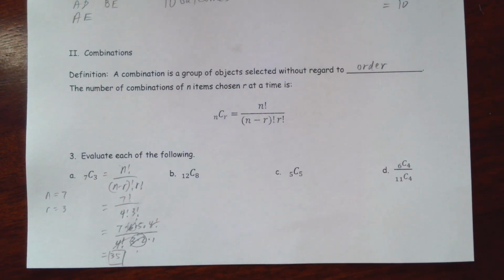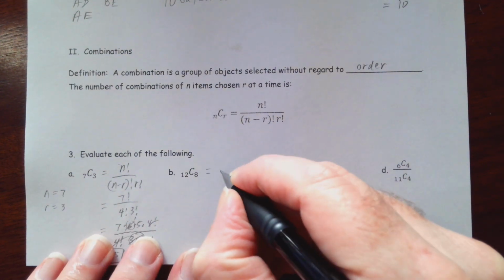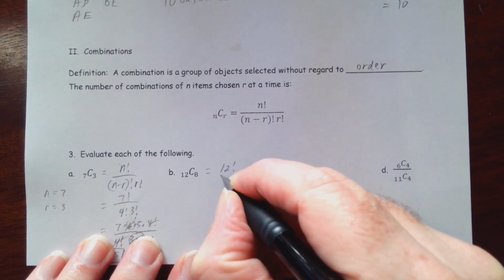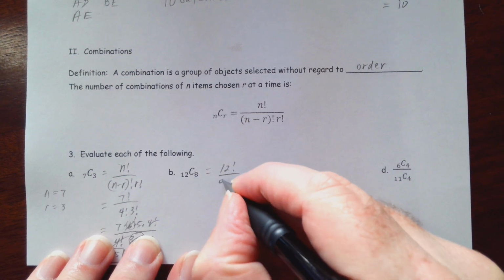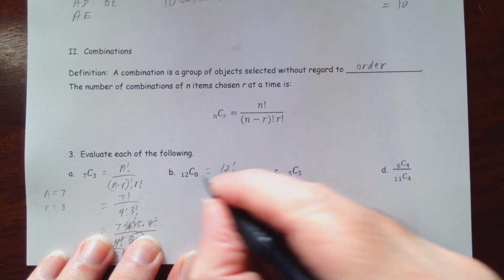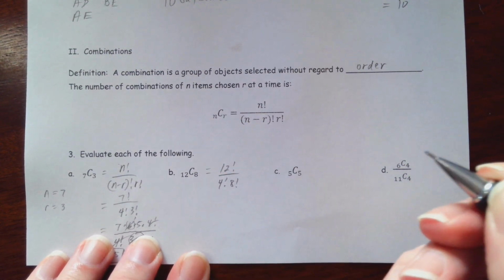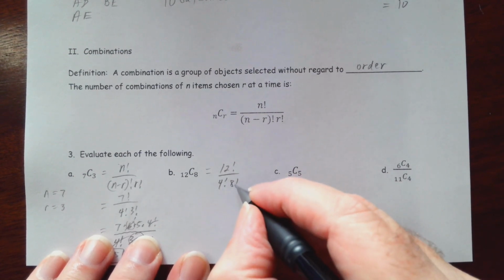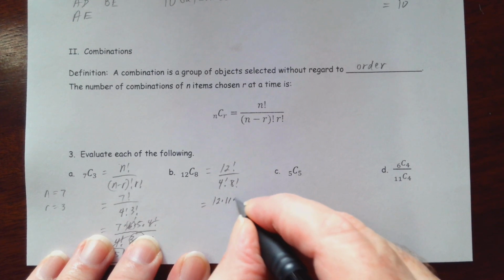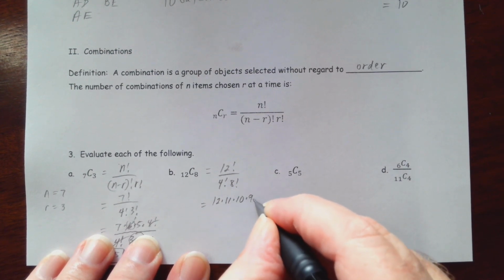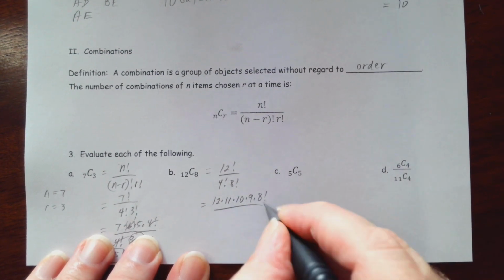So I would encourage you to try the next one, and I'll put up the answer. All right, let's see how you did. This is 12 factorial over n minus r, or 12 minus 8, that would be 4 factorial times r factorial, that would be 8 factorial. And now 8 factorial is the biggest down here, so let's do 12 times 11 times 10 times 9 times 8 factorial.